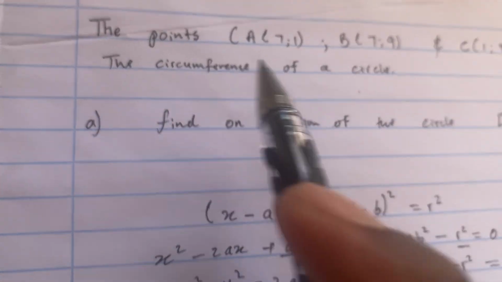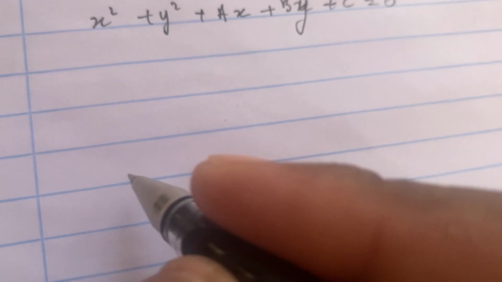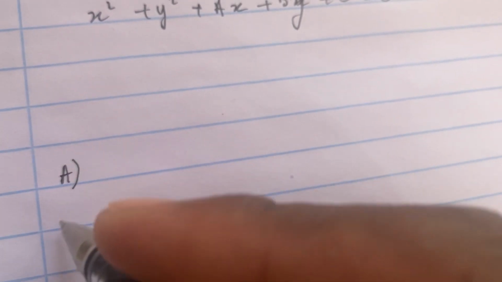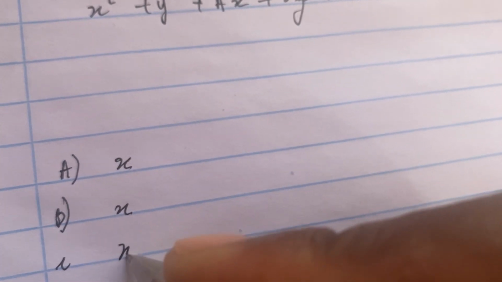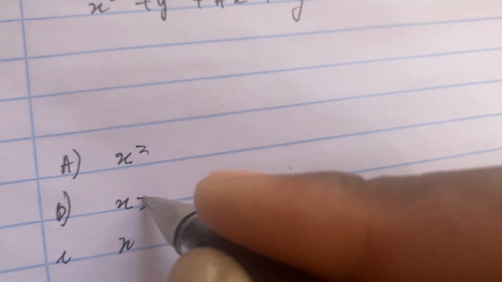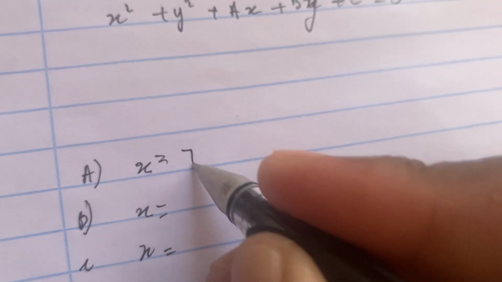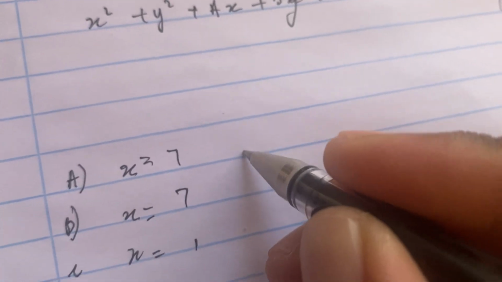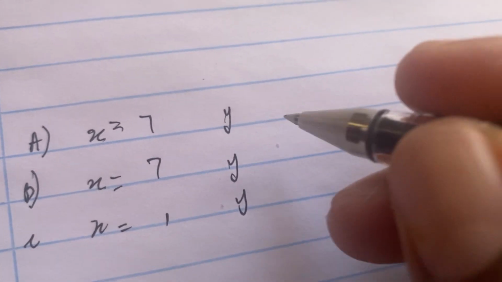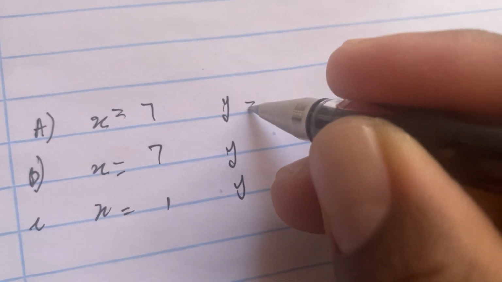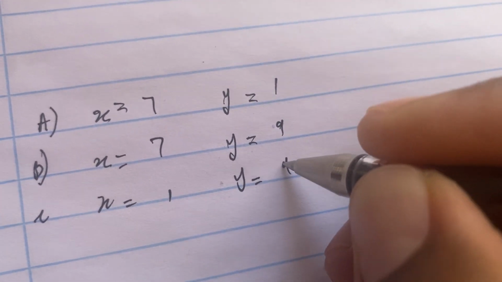So we have our 3 coordinates up there. I'm just going to write them in a nice form. Let's take our first coordinate. We have coordinates A, B, and C, and we have x equals 7, 7, 1, and then y equals 1, 9, 9.